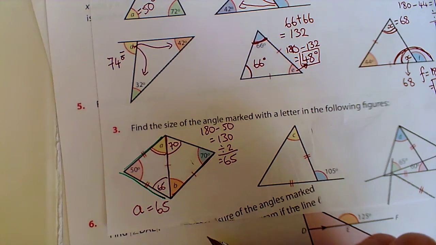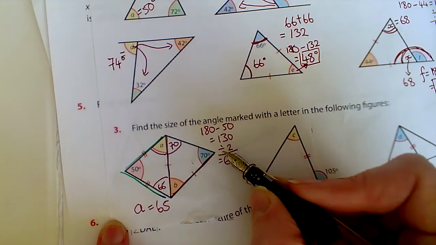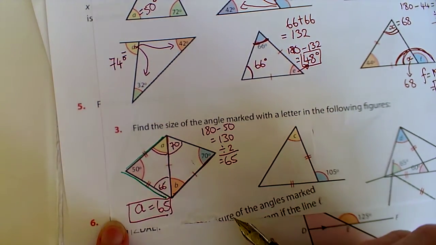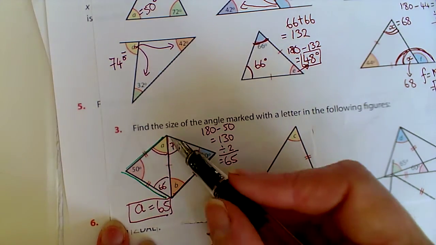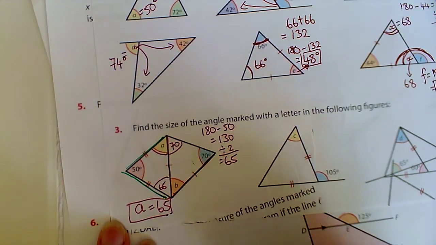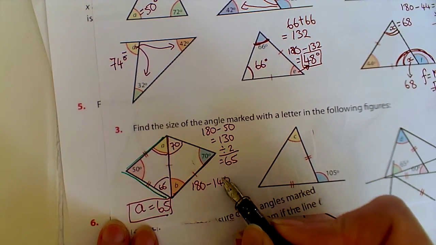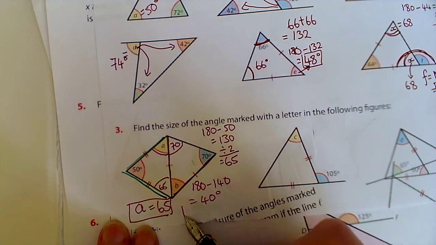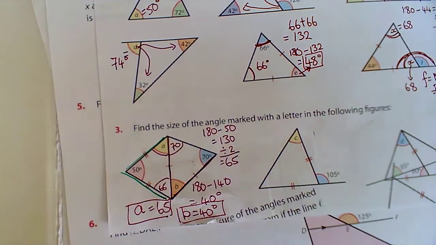Right, how does that help us? Well, we've no parallel lines or anything like that, but there's a simpler way of doing it. I was going to do it using a rule about quadrilaterals, but this is easier. Those 3 angles must add up to 180 degrees. So 180 take 140, 2 times 70, gives me 40 degrees. So B is 40 degrees.